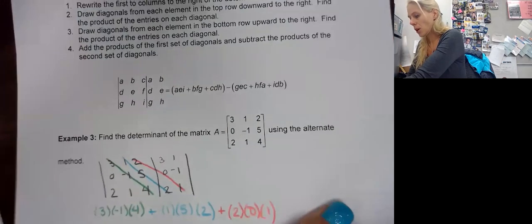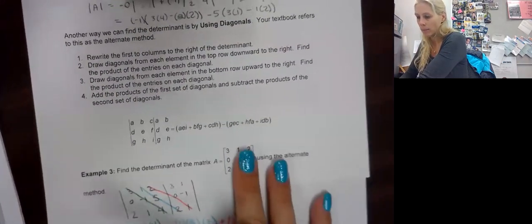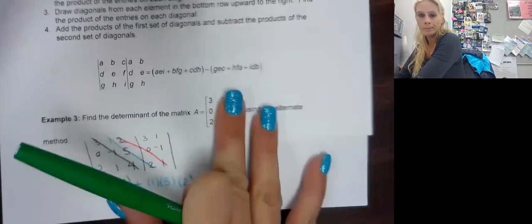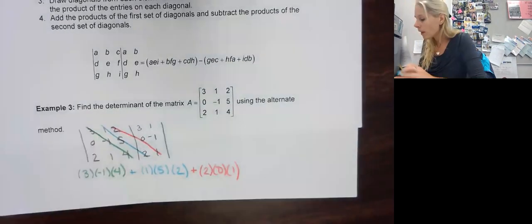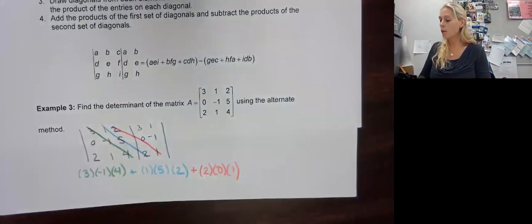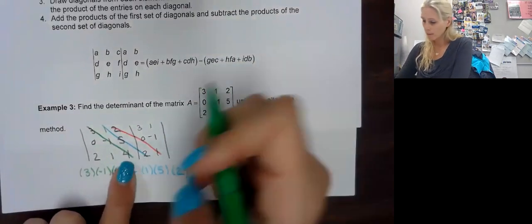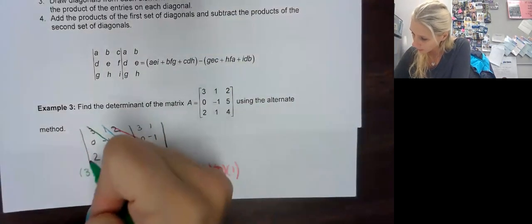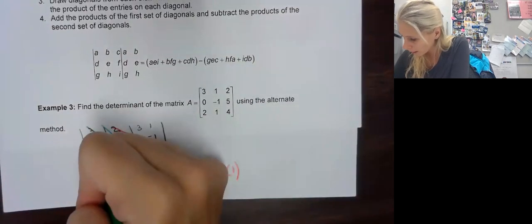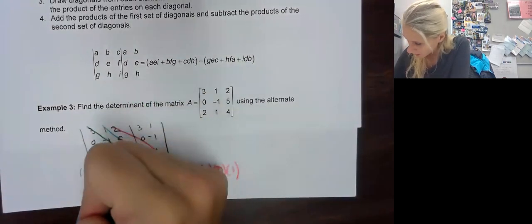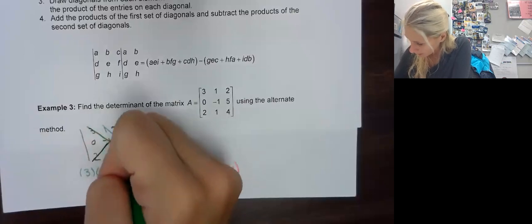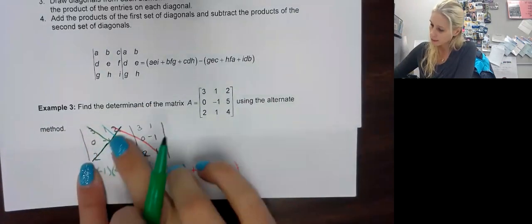All right, so here's the tricky part, and I might use a darker color since you guys can see what I'm doing already. If you go from bottom to top, I can start here, bottom to top.